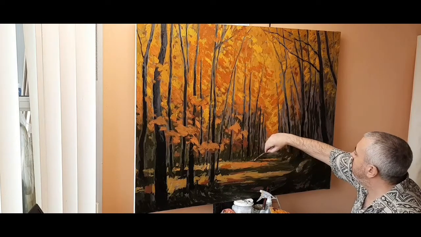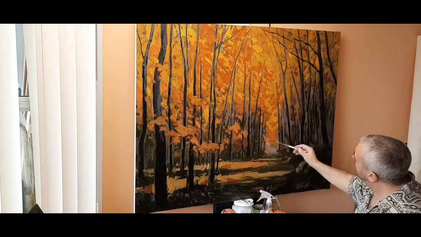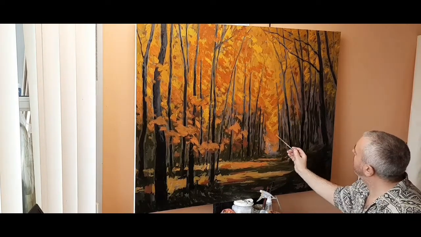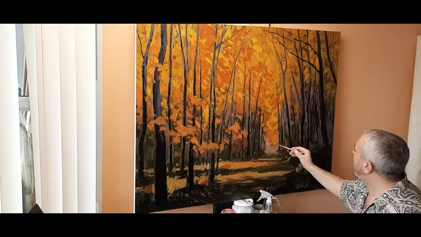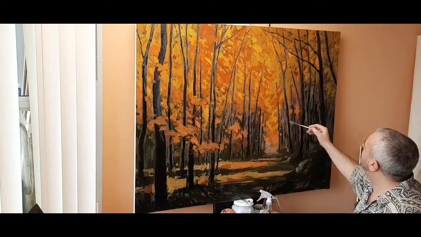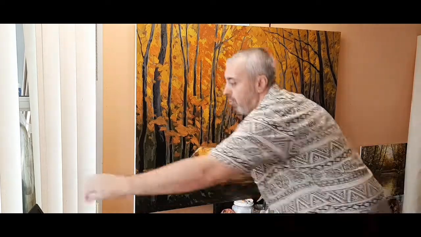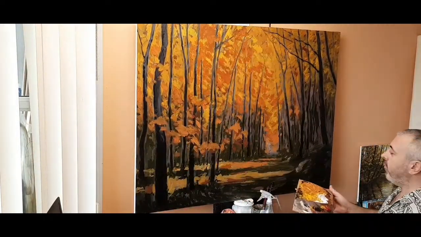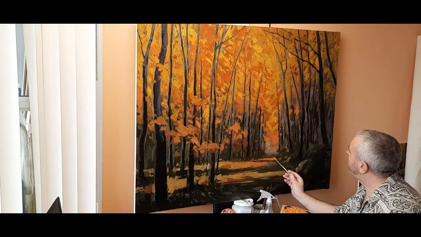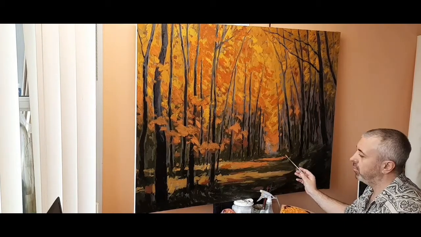So it is realism. We can see that there is a landscape there. It is expressive, expressionist. It is also a bit of an impressionist painting, and it's neo. It's like new, after the past.